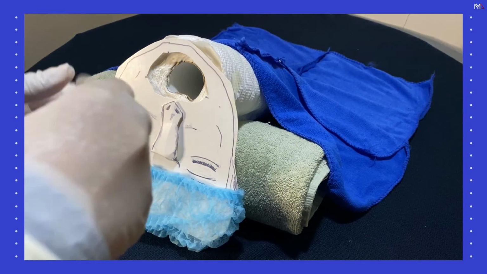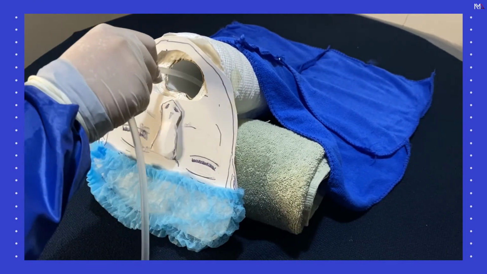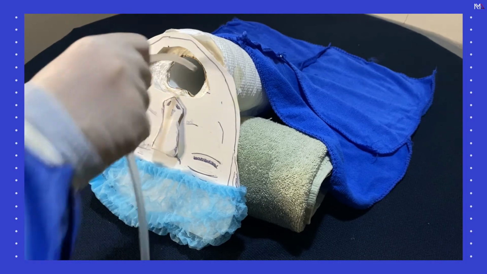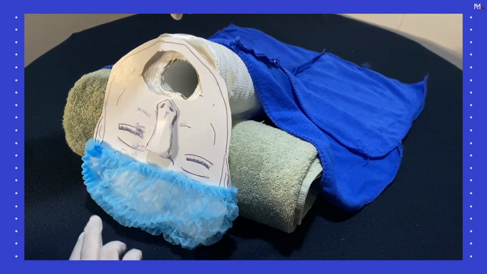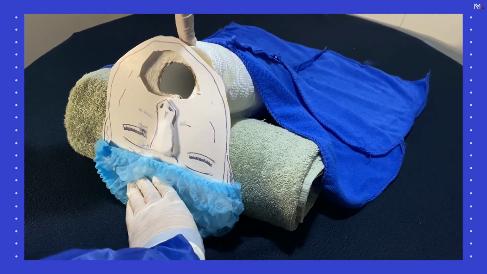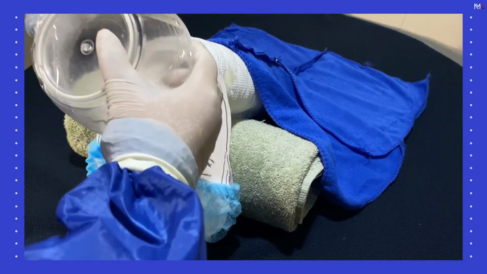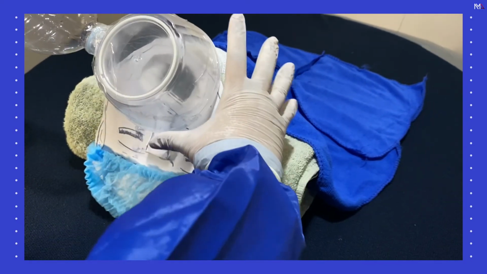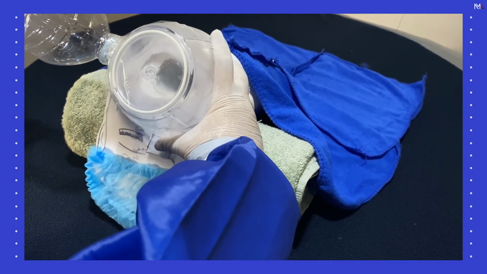First, suction any pooled secretions. The head tilt chin lift is then used to open the airway of an unconscious patient as it causes anterior displacement of the tongue. A bag valve mask is then used to pre-oxygenate the patient to replace the nitrogen volume in the lungs with oxygen to provide an apneic oxygen reservoir.